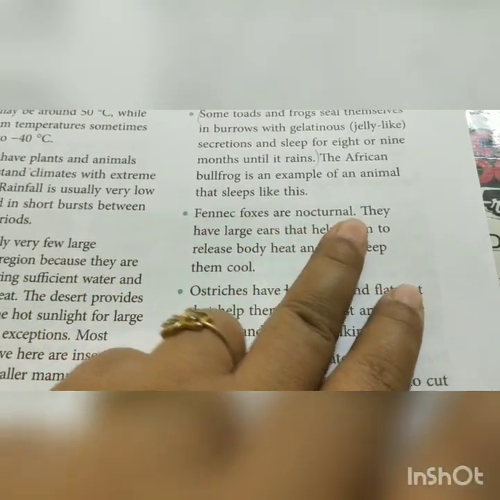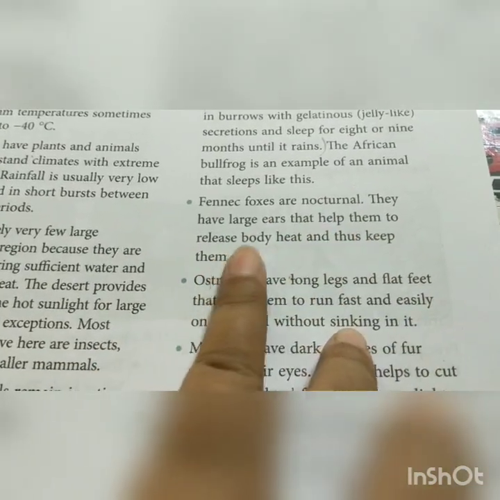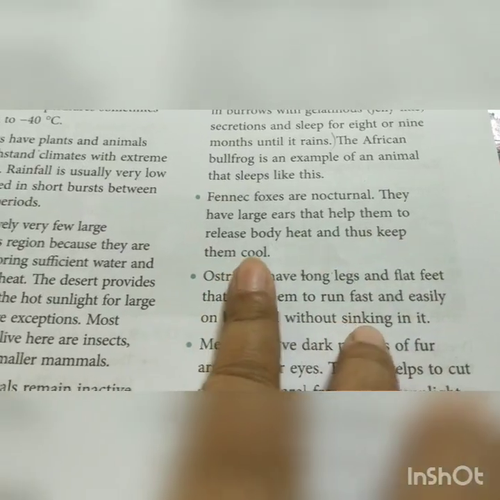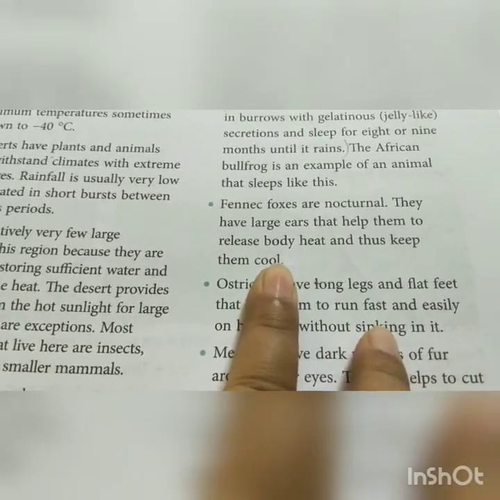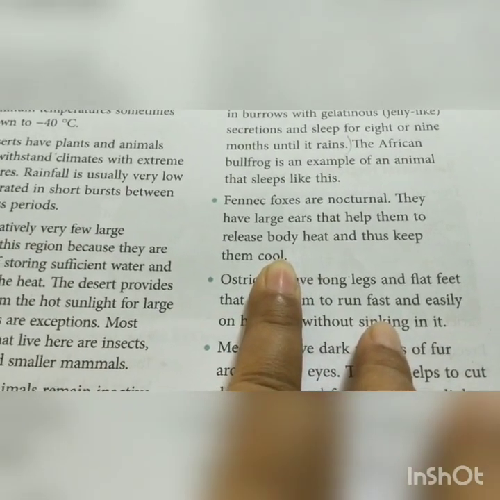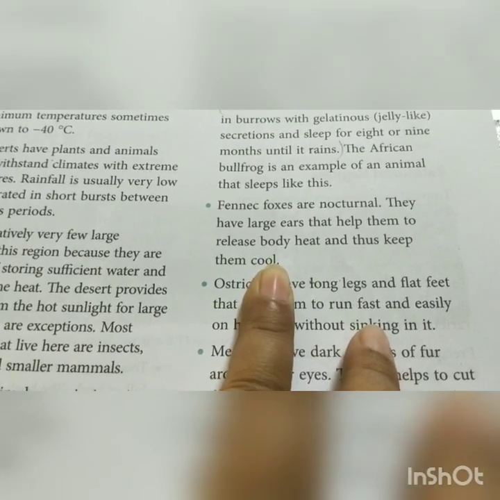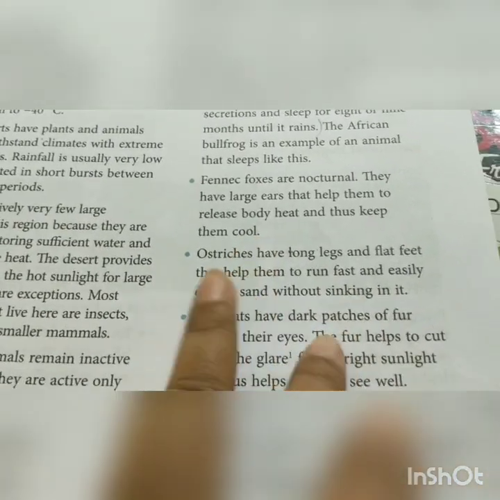Fennec foxes are nocturnal. They have large ears that help them to release body heat and thus keep them cool. So fennec foxes are nocturnal animals, active in the night. They have very large ears that can reduce the body temperature and keep them cool.